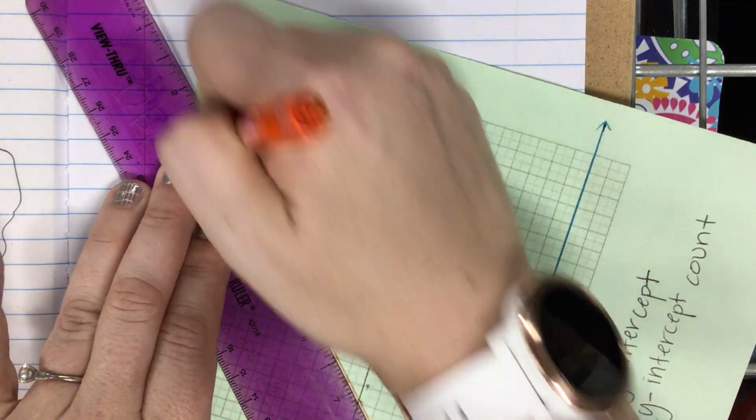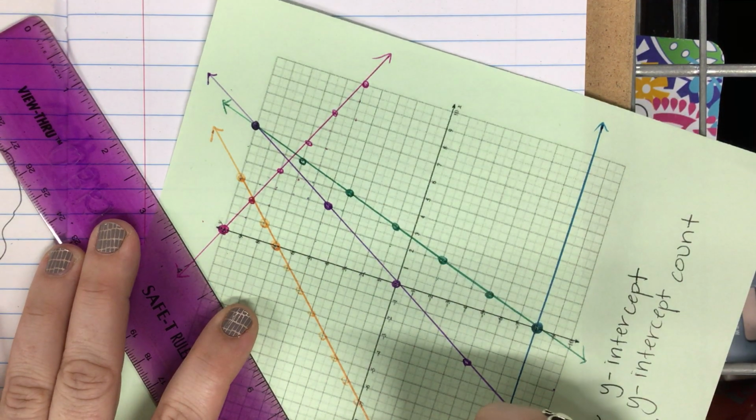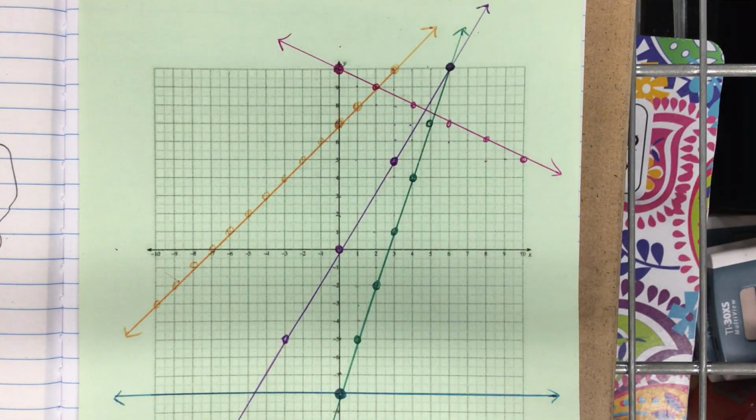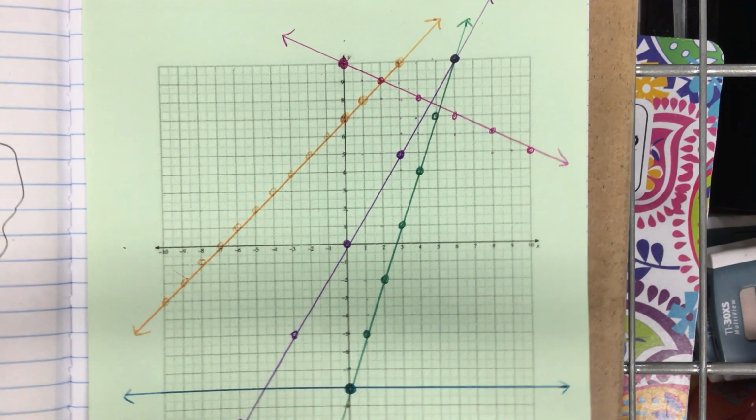So you're looking for, first is the intercept, and then you're counting your slope, and you're doing your slope as many times as possible.